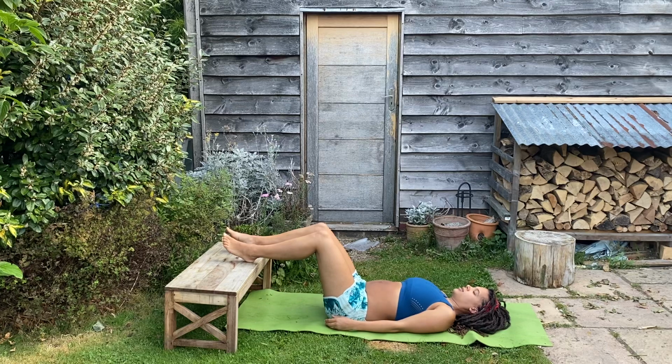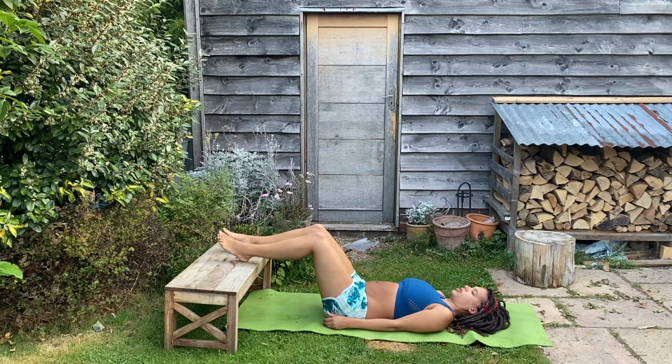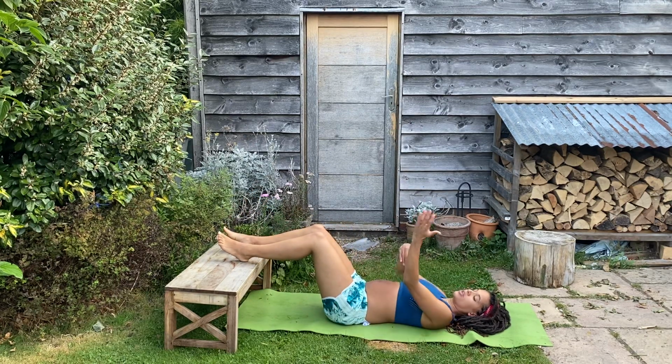So we inhale, we exhale. When you're ready, we lift one leg, we lift the other leg. Come to join. Both legs together. Inhale, exhale, lower. Good. Okay, we're then going to, if you've got a towel, you can place it between your arms and your elbows.